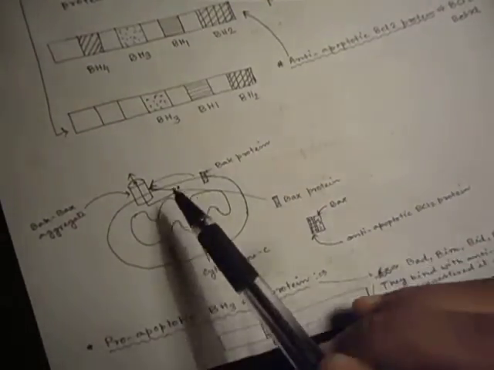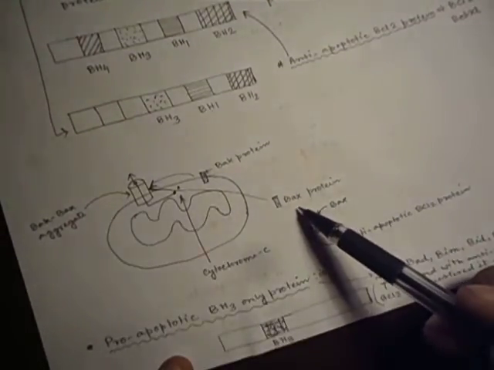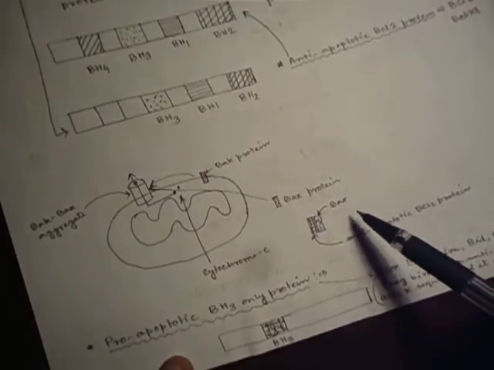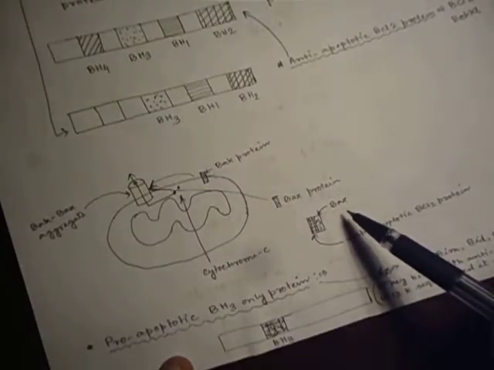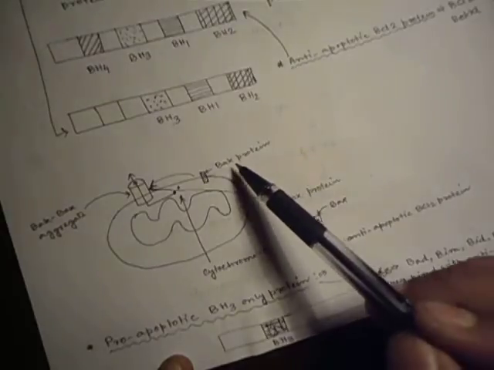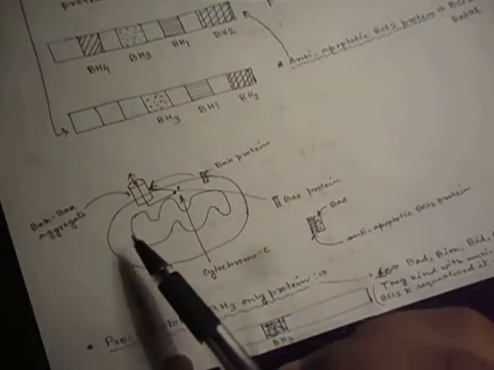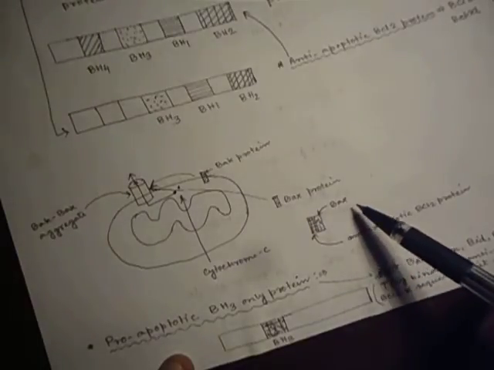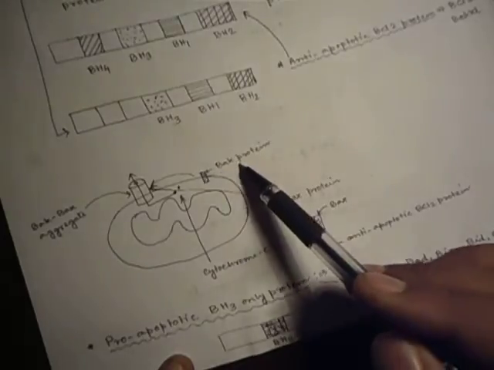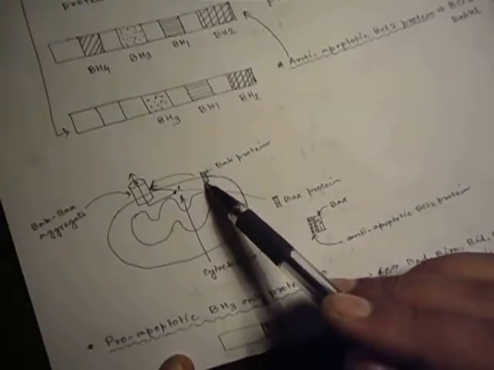The Bax protein. Bak protein is generally in the outer surface, cytoplasmic space, and Bax protein is situated in the membrane. So Bax and Bak generally come together to form a channel. When they come together, they form a channel. Generally, Bak protein is situated in the cytoplasmic space, and the Bax protein is generally situated in the membrane.